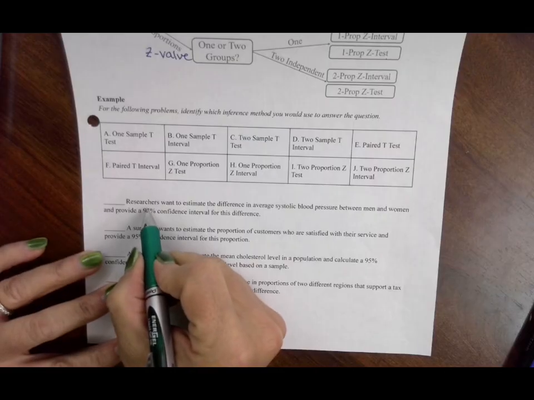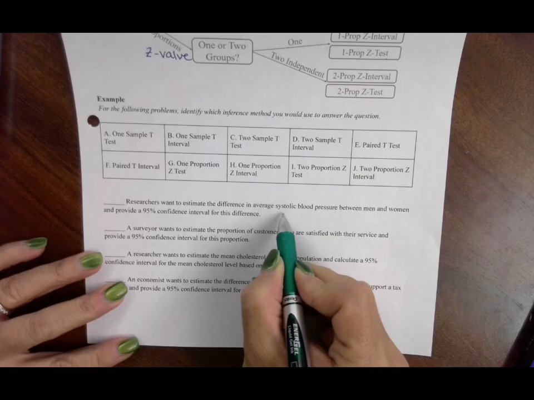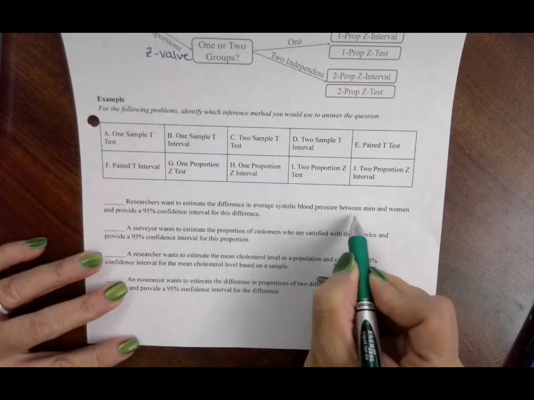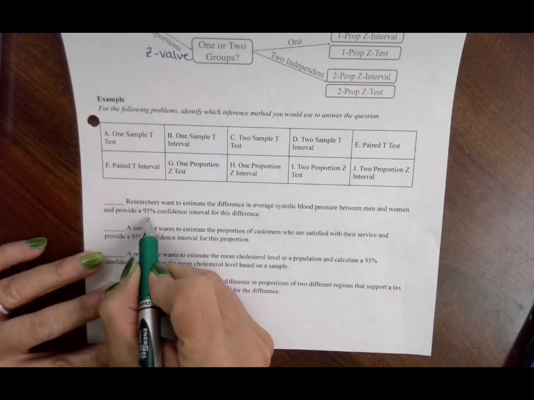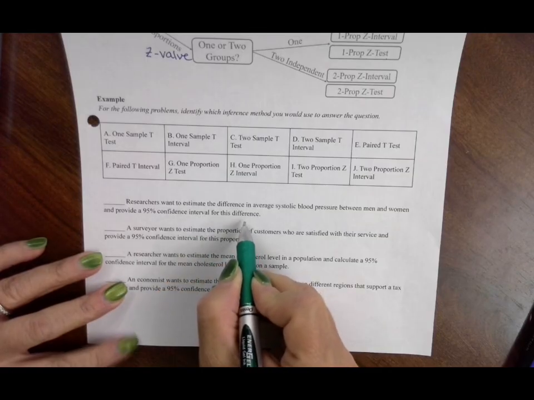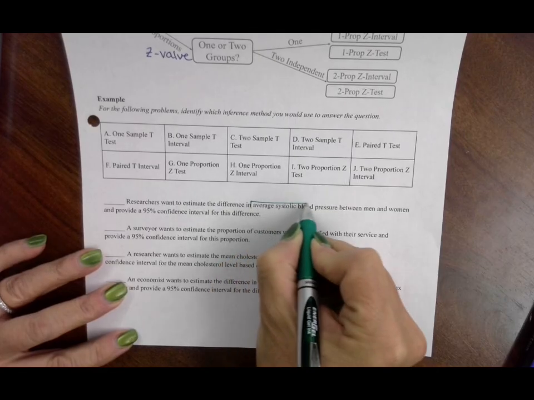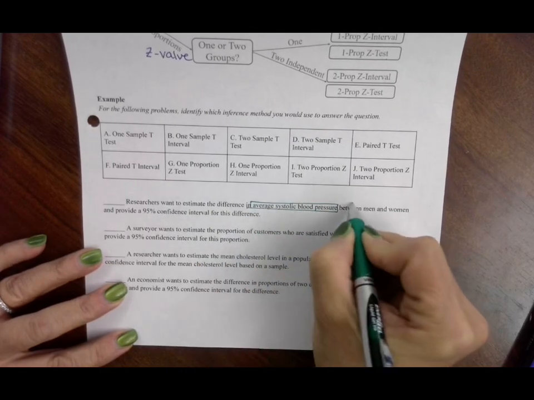So researchers want to estimate the difference in average systolic blood pressure between men and women and provide a 95% confidence interval for this difference. So I'm going to highlight the important things here. Average blood pressure.